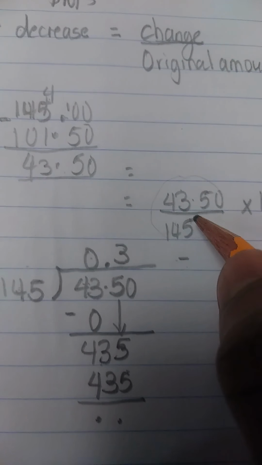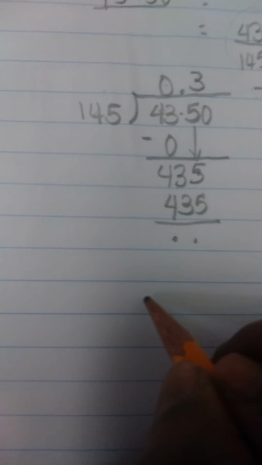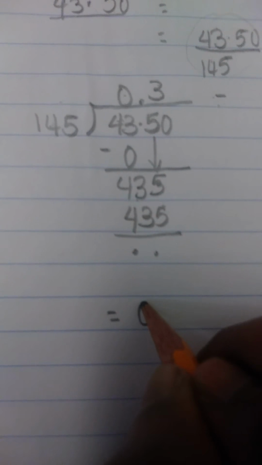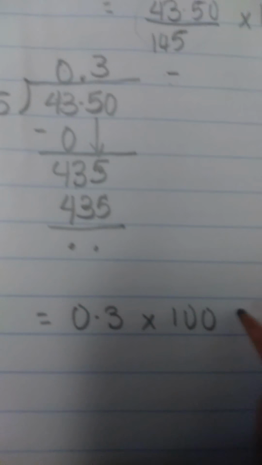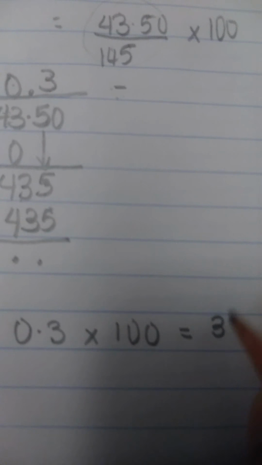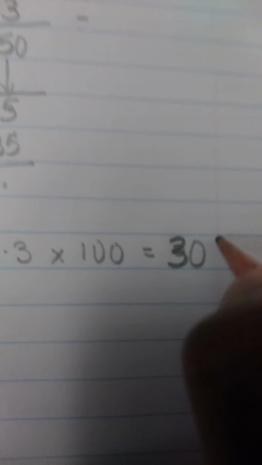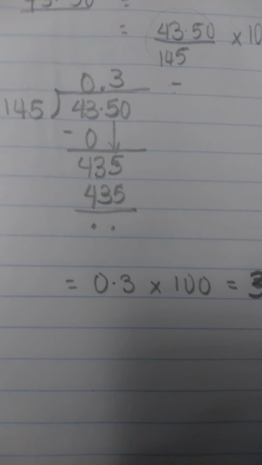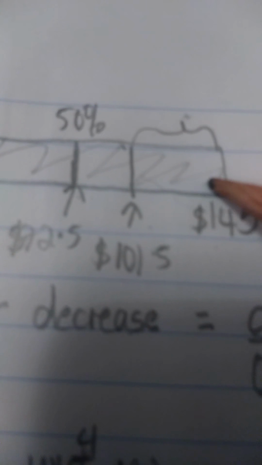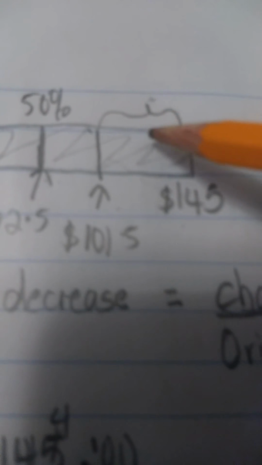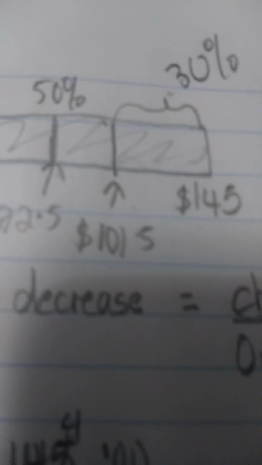So the percent decrease is going to be 3/10 times 100, which is 30. Okay. So we found how much she actually saved. What was the percent decrease? So it decreased by 30%. Okay. So we look at our answers, and our answer is actually C.